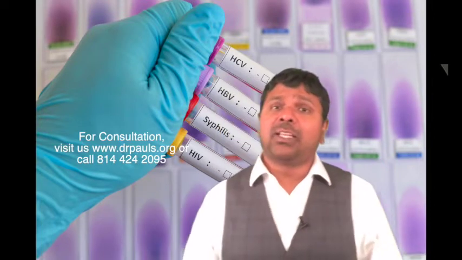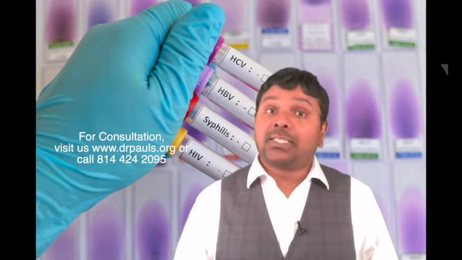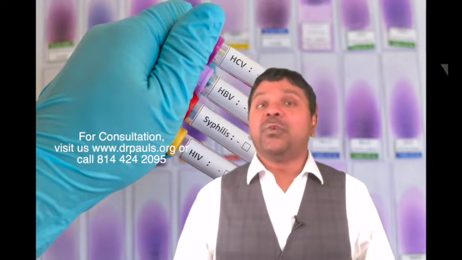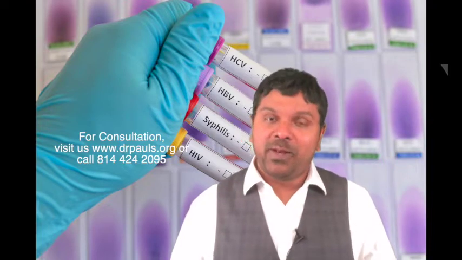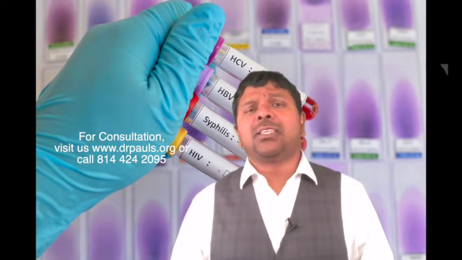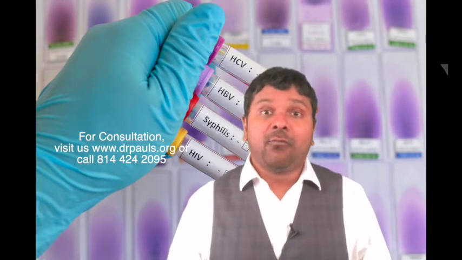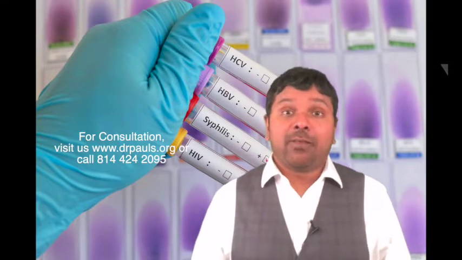Hepatitis A virus replicates in the cytoplasm of the intestinal mucosa by using viral RNA polymerase. The virus is transmitted by the fecal oral route. More than 90% of the adult population is seropositive in developing countries. The incubation period averages 30 days.